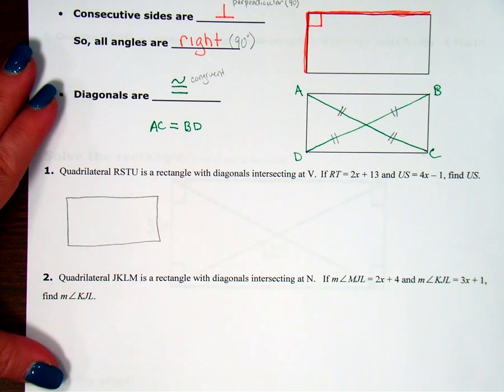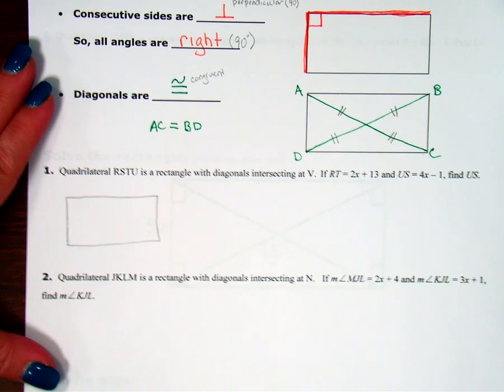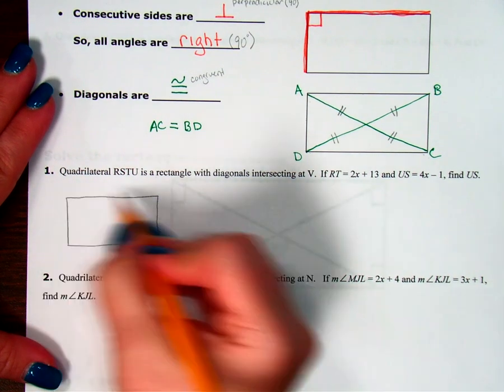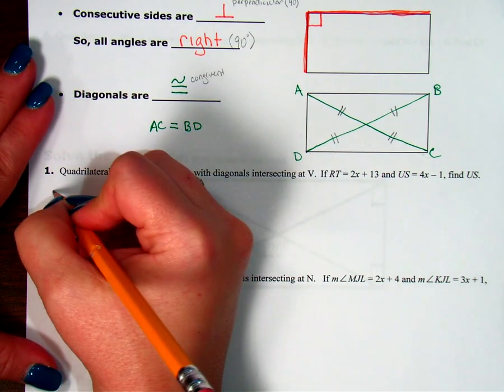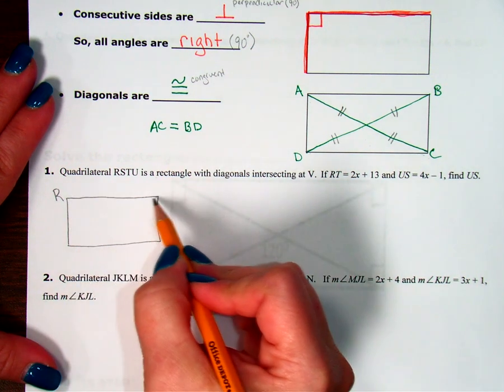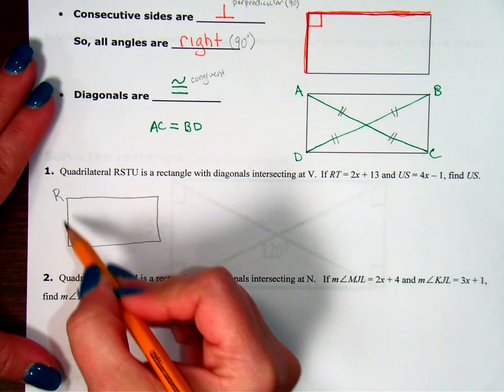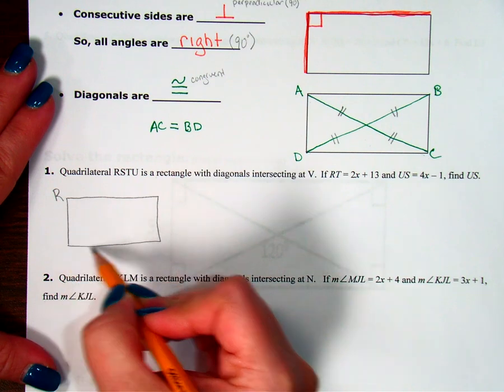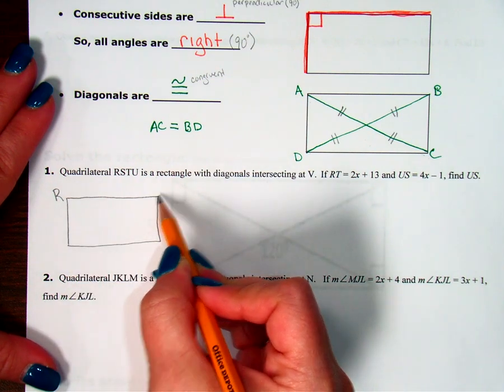Okay, quadrilateral RSTU. So I can pick where I want to put R. I can put R in any of the 4 corners. I generally just go up or left. Then I need to go clockwise or counterclockwise when I put in the S, T, U. So I can either go S, T, U or I can go down first and go S, T, U. What I can't do is zigzag.